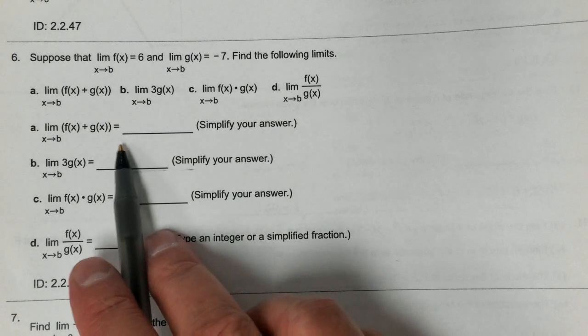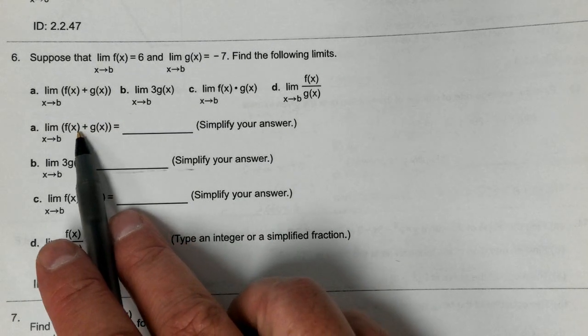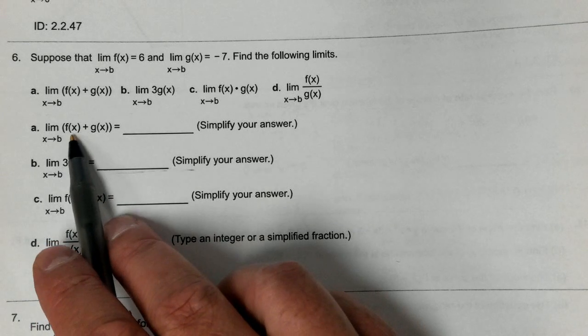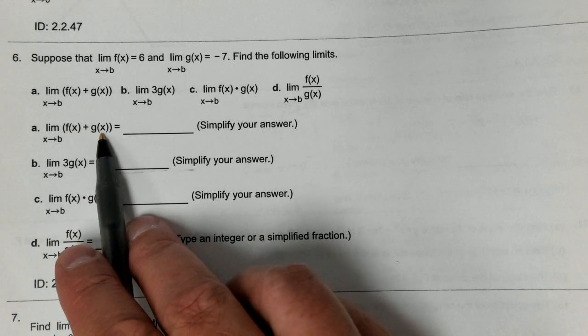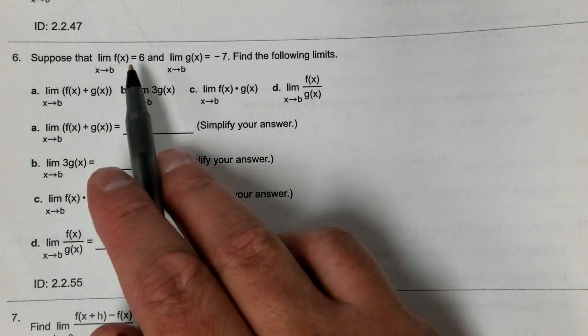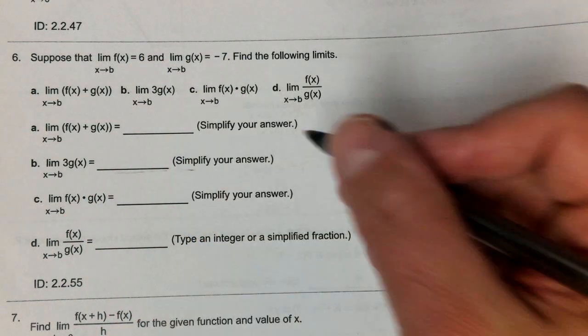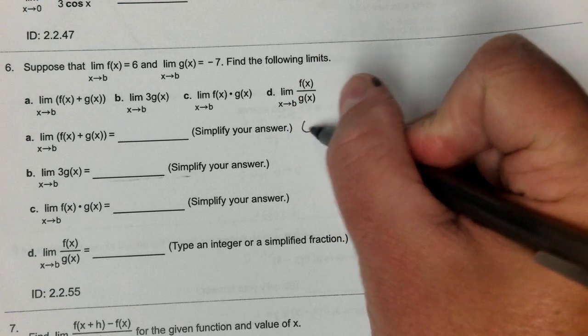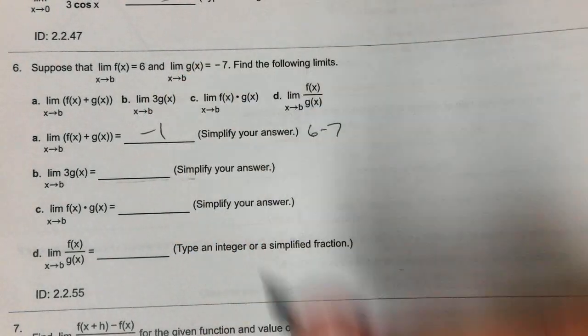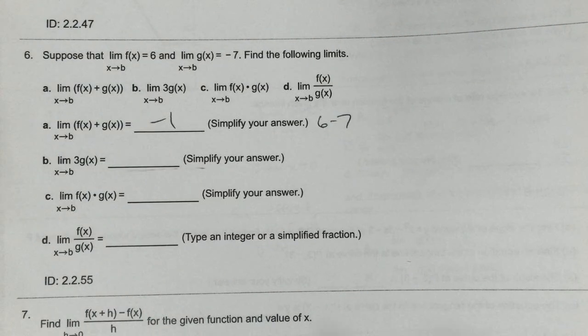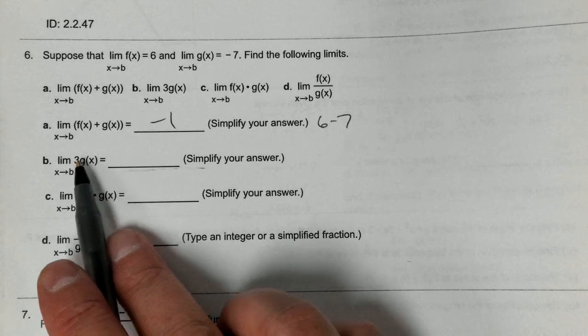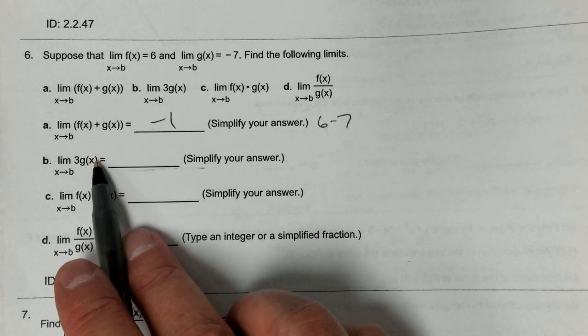Now for this, we have the addition, and so basically you've got a plus sign here, and that means you could take the limit of this one plus the limit of this one. So this is basically 6 minus 7, which is -1. And on this one, we want 3 times g.